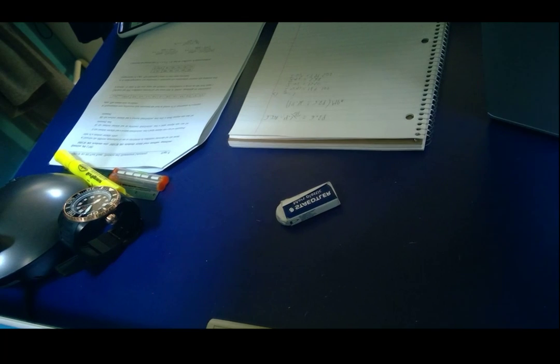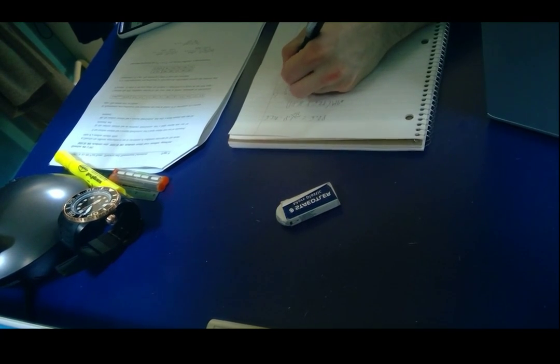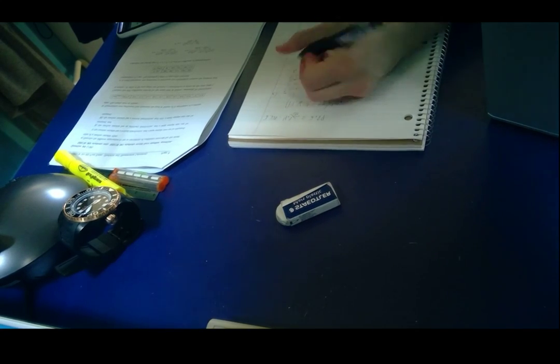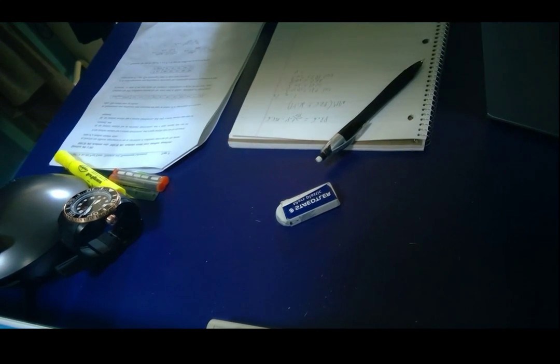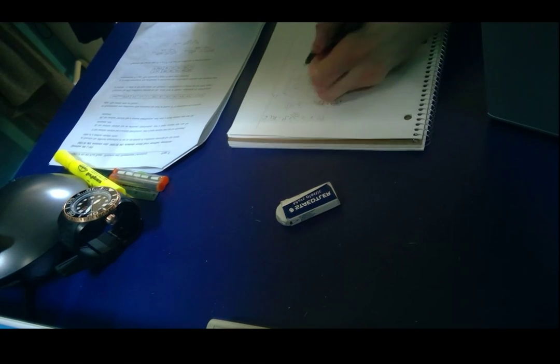So, once you've got all this, you're almost ready. The last thing you're going to need is the mean of y. And the mean of y is the sum of all y's, 528, divided by the number of y's, which is 5. So that gives us 105.6.